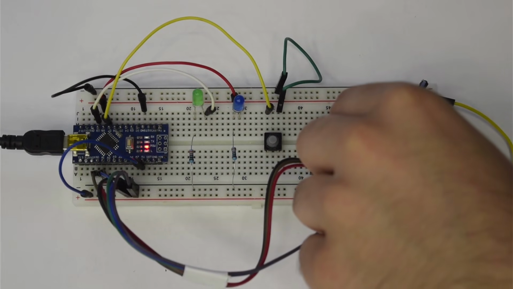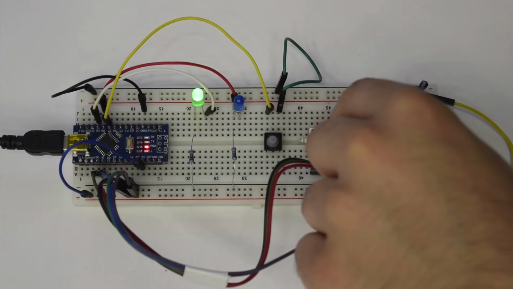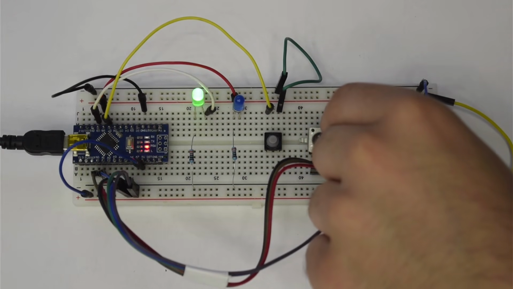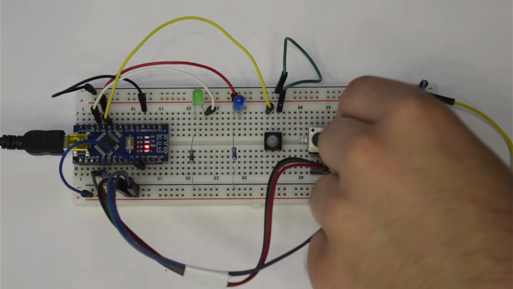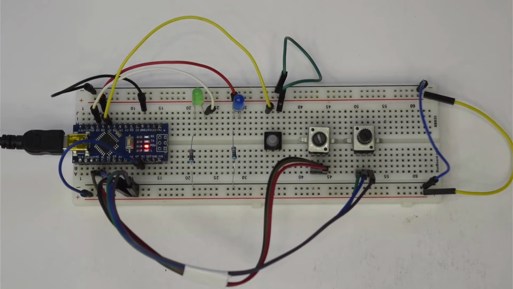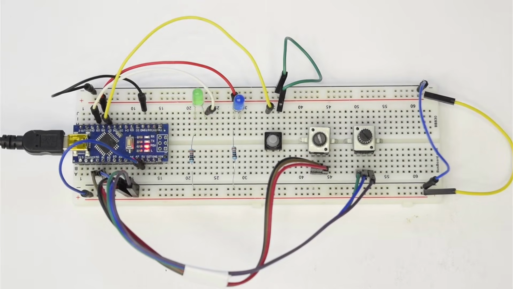And when I turn a bit, it's back on. I slowly will turn it back clockwise. The brightness increases, and it's at full brightness now. Okay? So that's what we want to achieve, and we'll do that by implementing PWM.